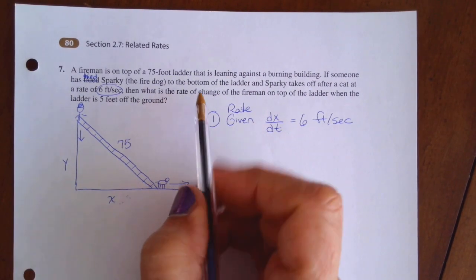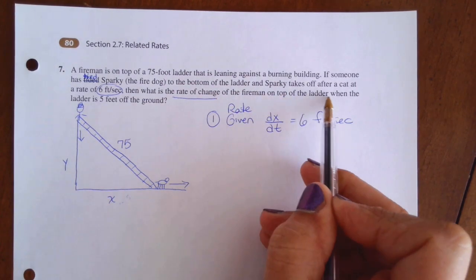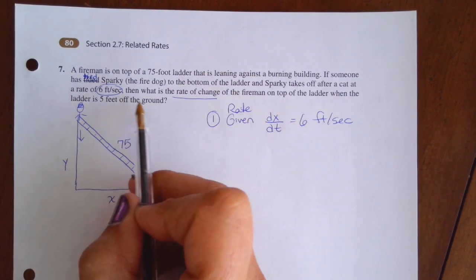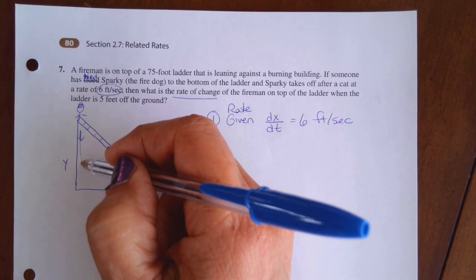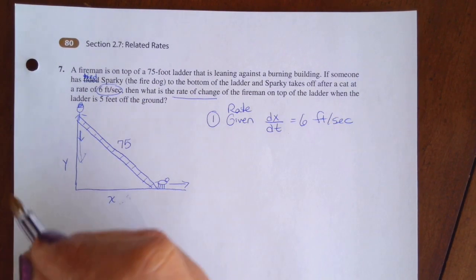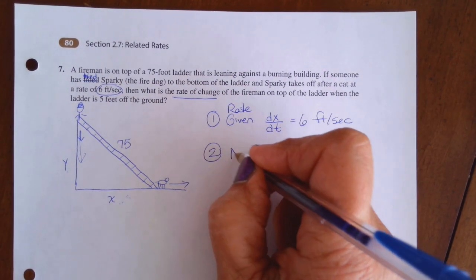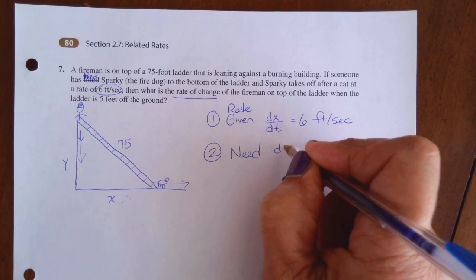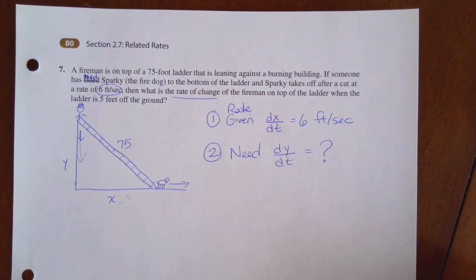All right, what are we looking for? What is the rate of change of the fireman on top of the ladder when the ladder is 5 feet off the ground? So we want the rate of this side when he's coming down. What we're asked to find is dy/dt. That's going to be our answer right there.